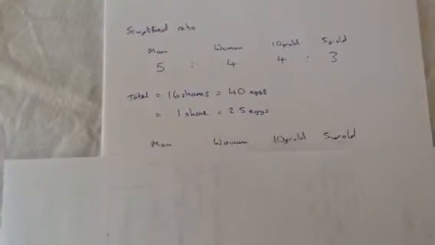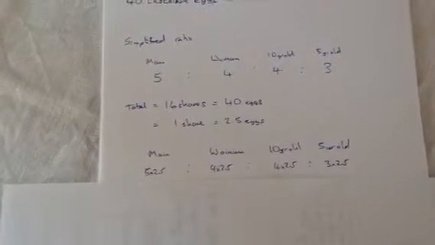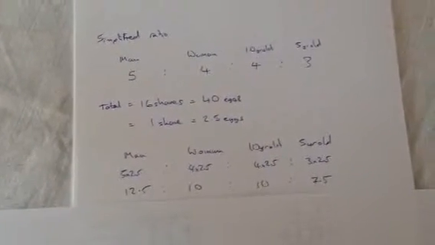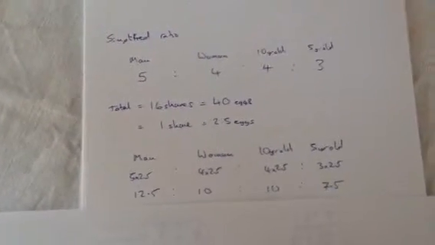So let's apply that to the problem I have here. I would get 5 lots of 2.5, my wife would get 4 lots of 2.5, my 10-year-old son, so on and so forth. We get 3 lots of 2.5. Now when I add all these up, I should get 40. Now if you do add those 4 numbers up, you do get 40. So I should have 12.5 eggs, my wife 10, my eldest son 10, and my youngest son 7.5.